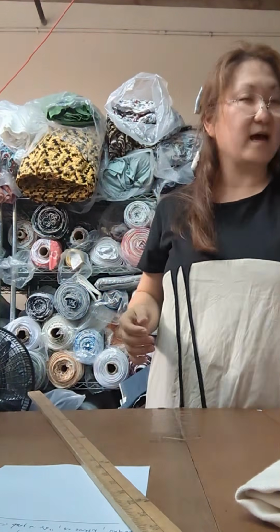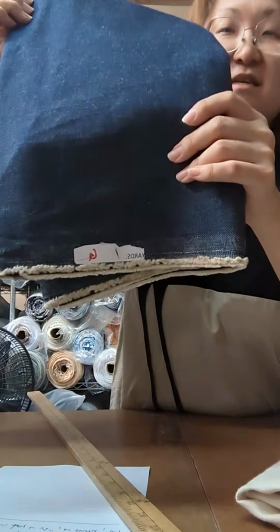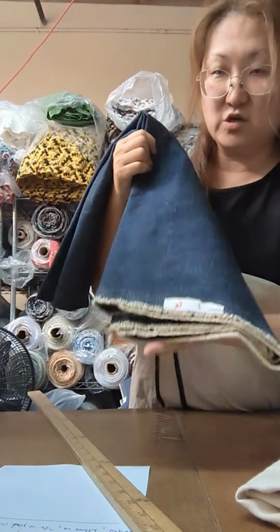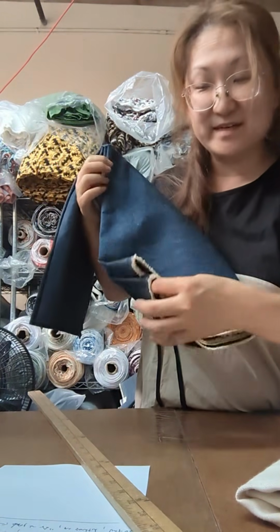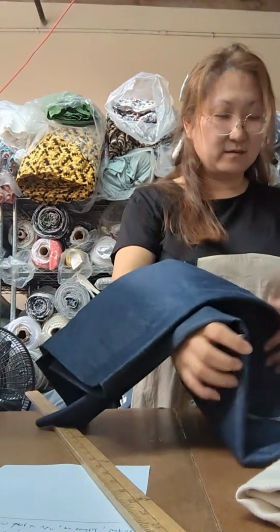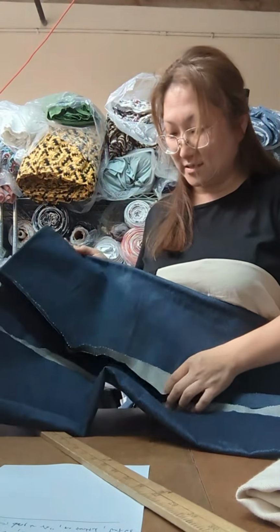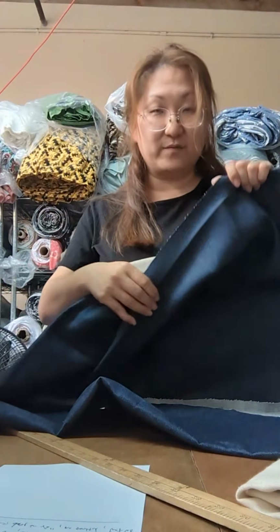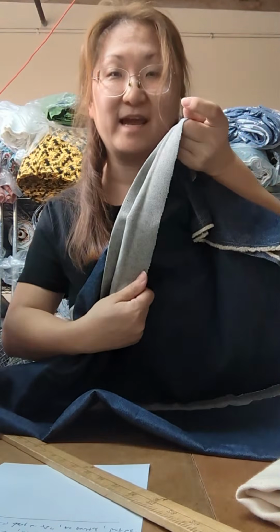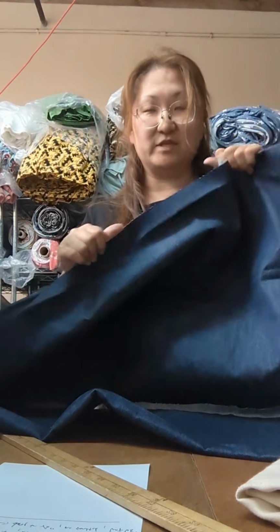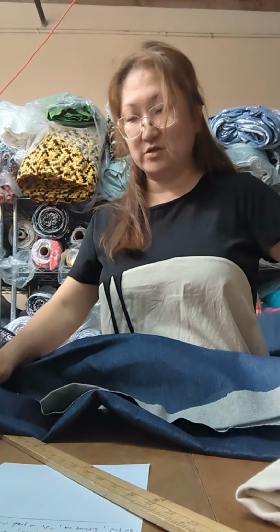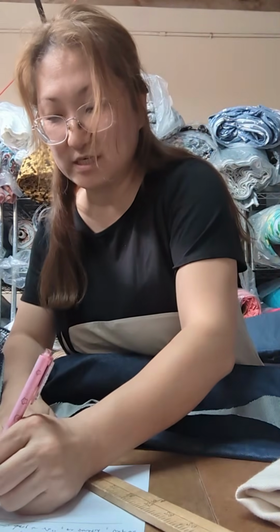Keep going, and now this cut is number G. Very gorgeous color, and this is perfectly just 1 yard. Okay, so nothing is wrong with this fabric. This is the wrong side, this is the right side. Beautiful jean, and no stretch. So this is G, no stretch.